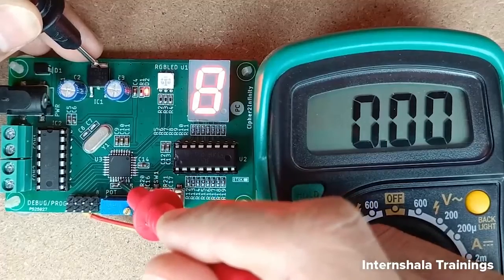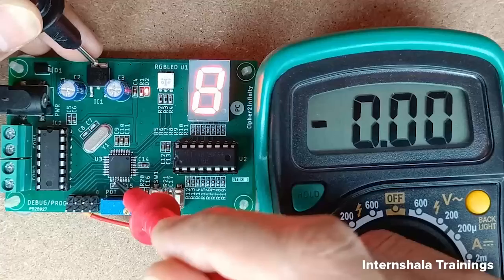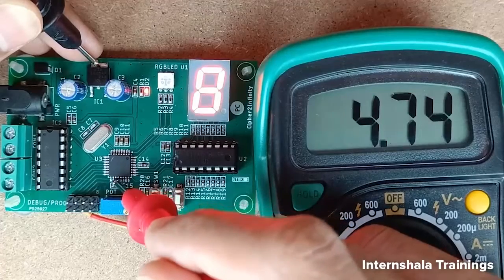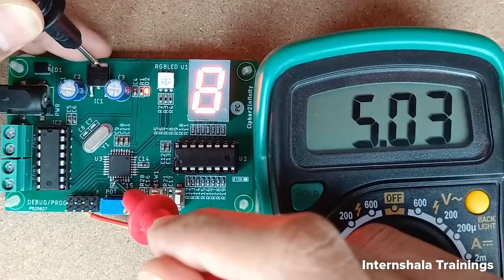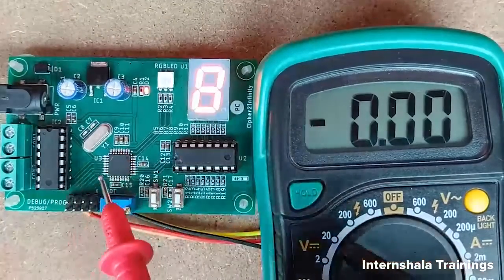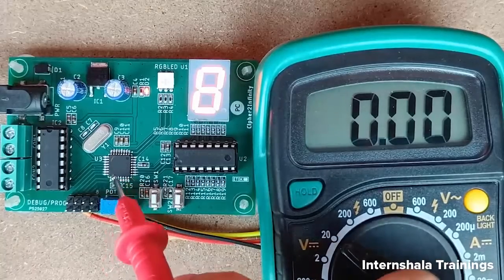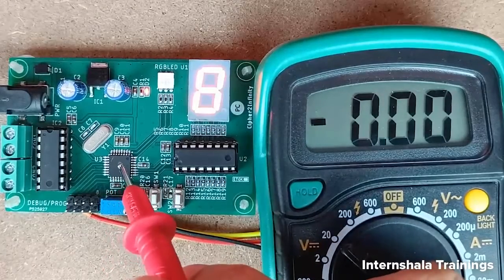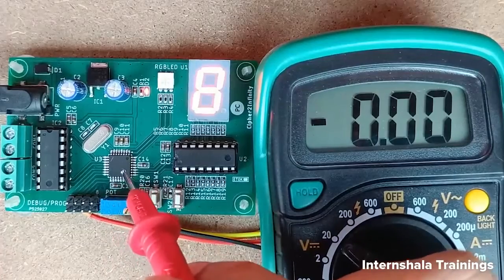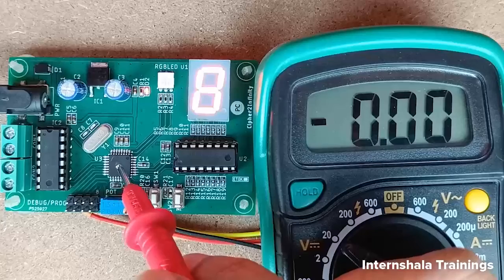So I'm going to connect. So this is not the VCC pin. This one. Alright. So this is the VCC pin. And on the multimeter, you can see we are getting 5 volt. So it means that on all the VCC pins of this microcontroller, 5 volt is available, and this controller is powered properly. So this is a good sign, and it also means that everything is okay with the controller at this point in time.